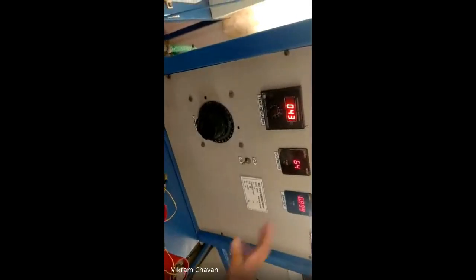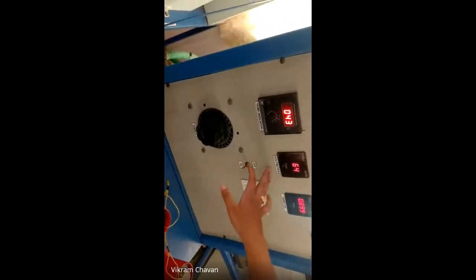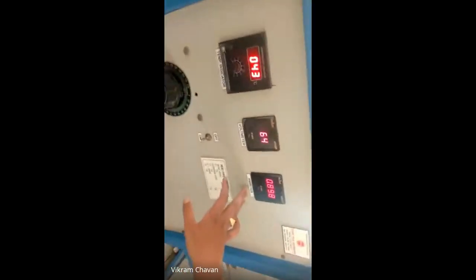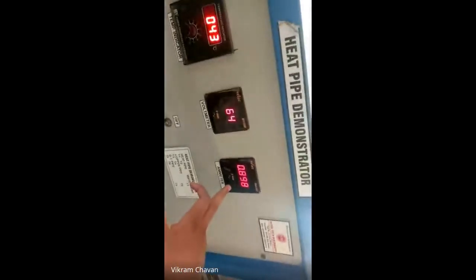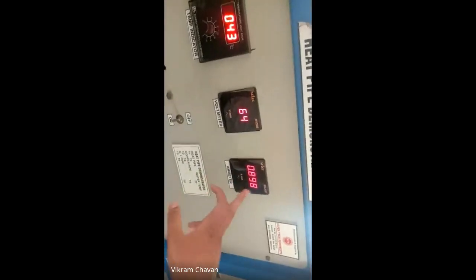Now here you can first take the readings of voltage and current. The voltage reading is 64, and the current reading is 0.898.